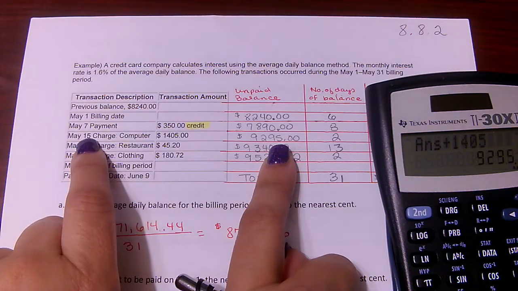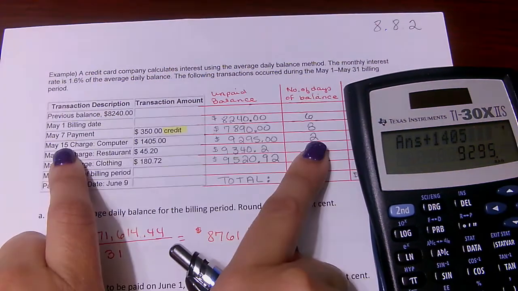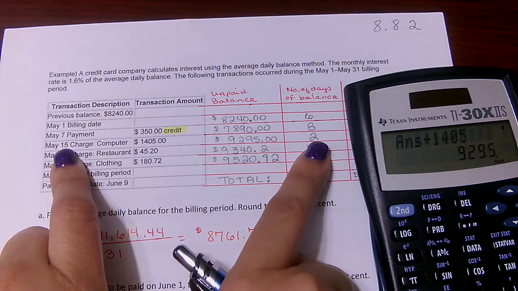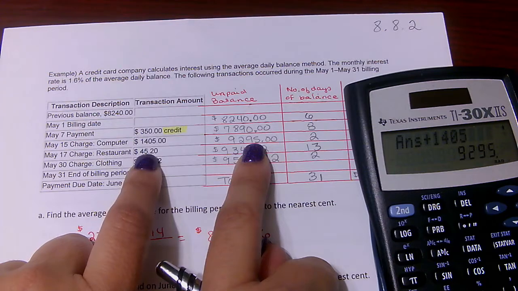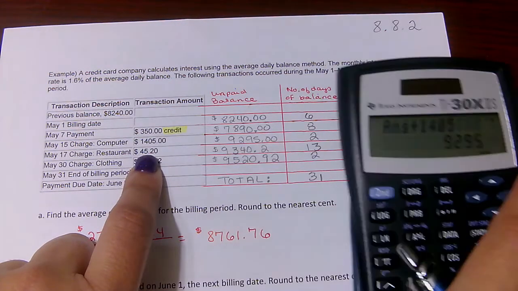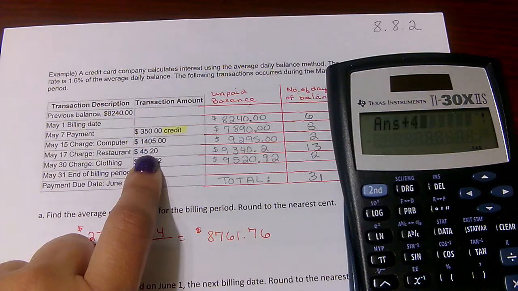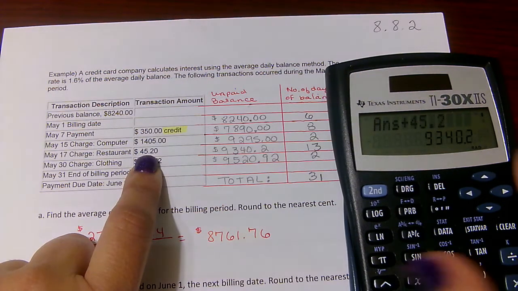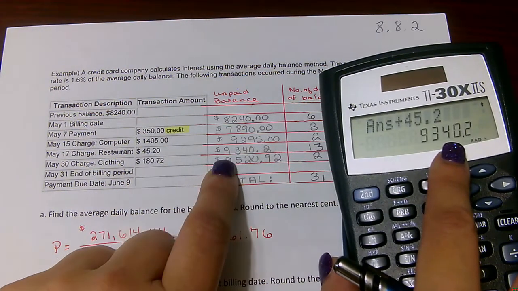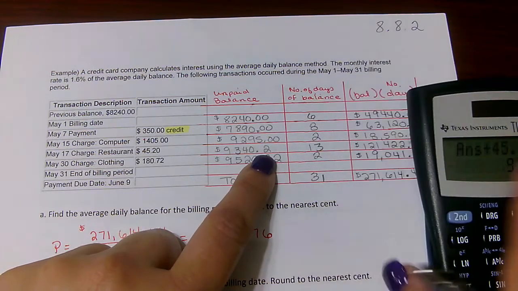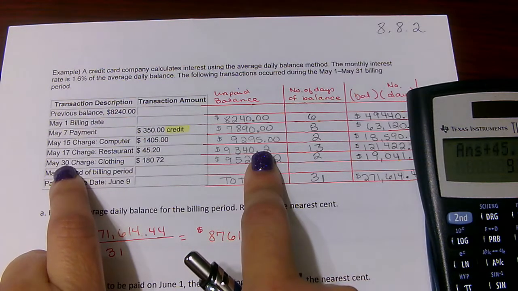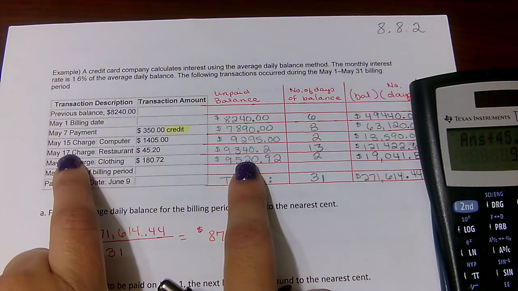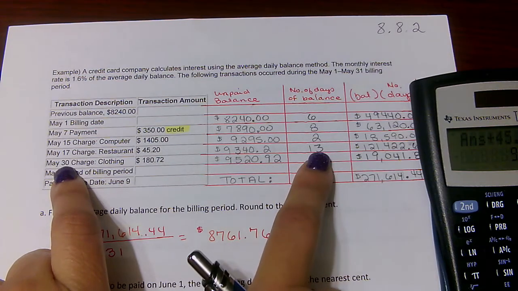So from the 17th minus the 15th, this balance was only there for 2 days. We're going to take the previous balance of $9,295 and add $45.20. Our new balance is $9,340.20. It stays this balance until our next charge on May 30th. 30 minus 17 is going to be 13, so it's this balance for 13 days.